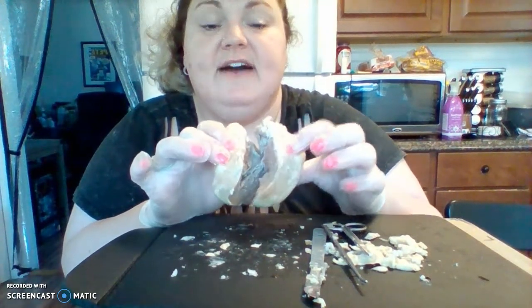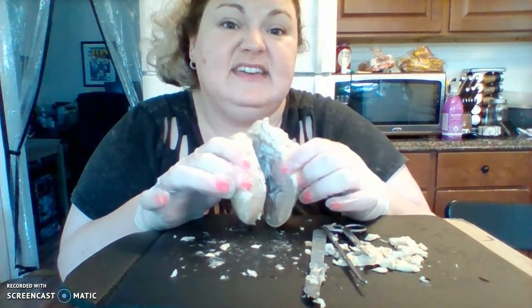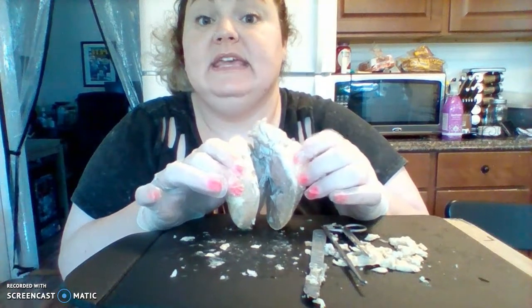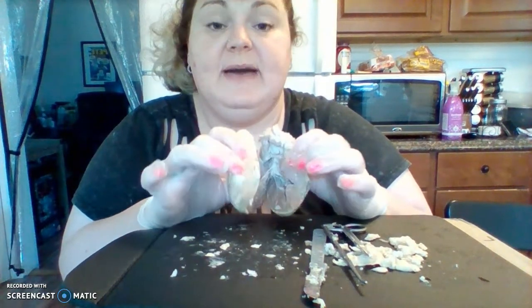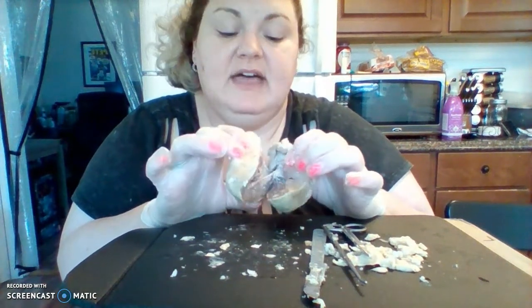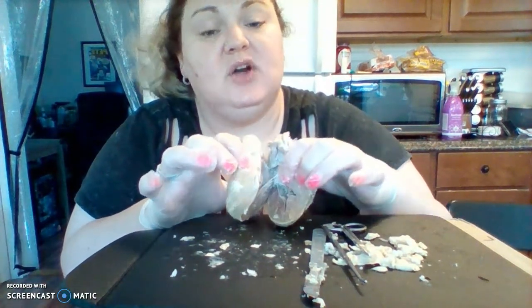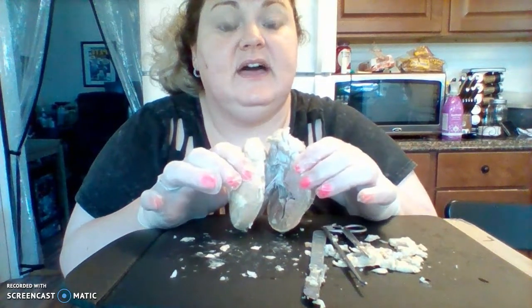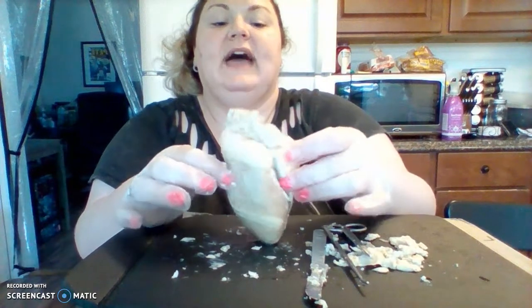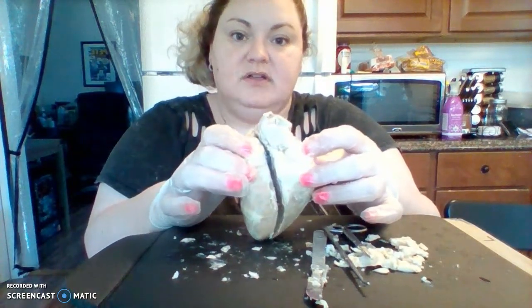In here, on the outside, this kind of squishy layer would be the epicardium. Then we have the myocardium, which is kind of like this meaty area, and then inside the heart wall would be the endocardium. So we have the left and right auricles.